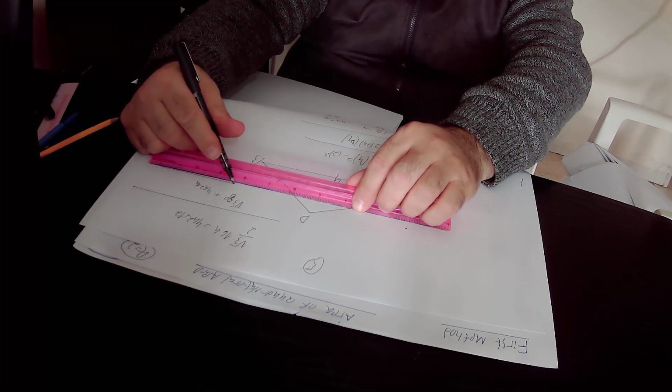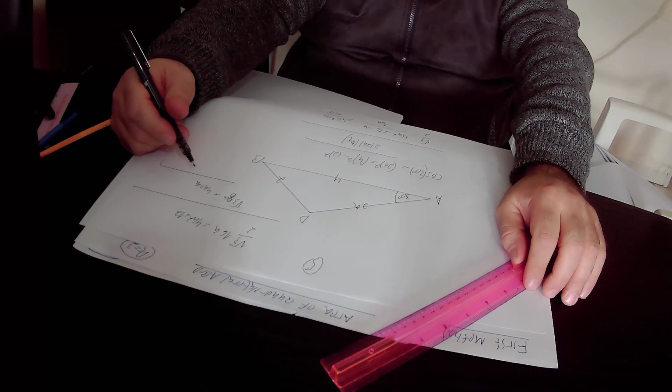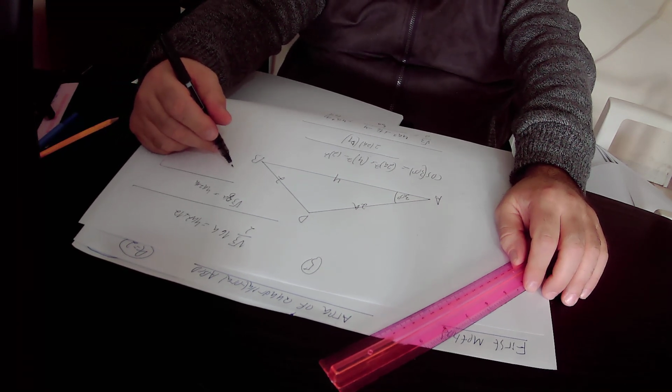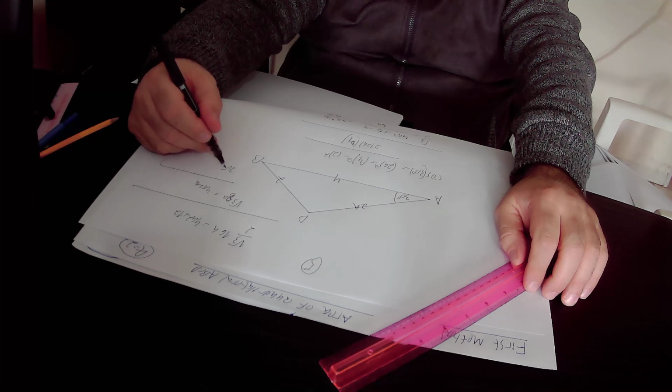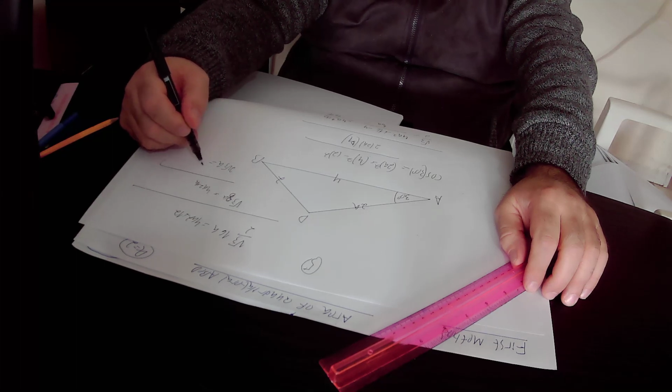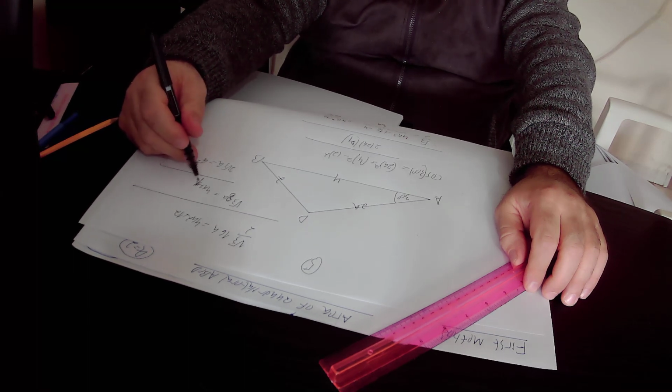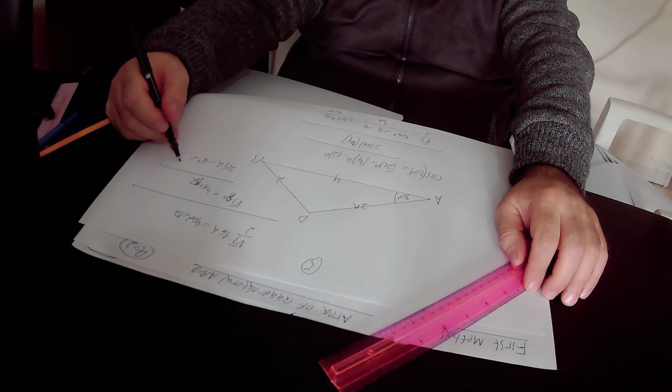Here we will divide this equation by 4, and we will get that 8 over 4 is 2, so 2 times square root of 3 times a equals 4 over 4 is 1, so here we will have a squared plus 12 over 4 is 3.